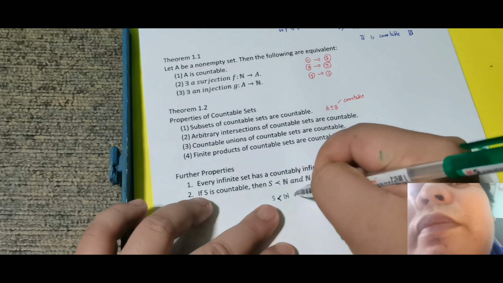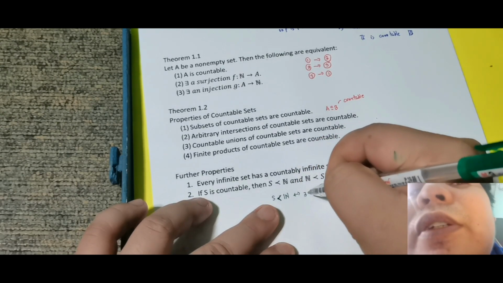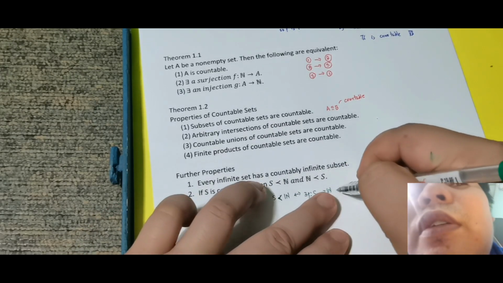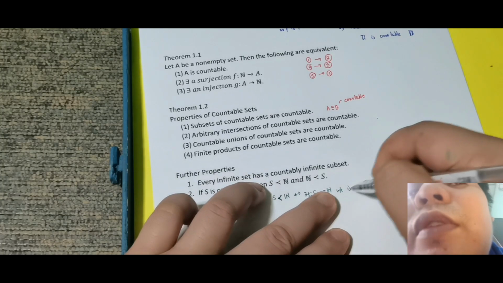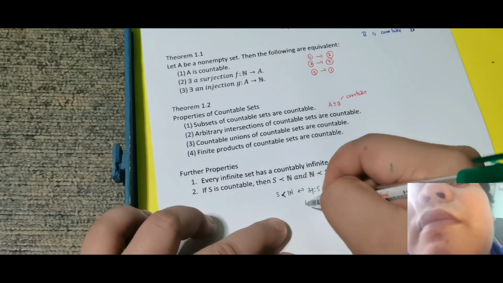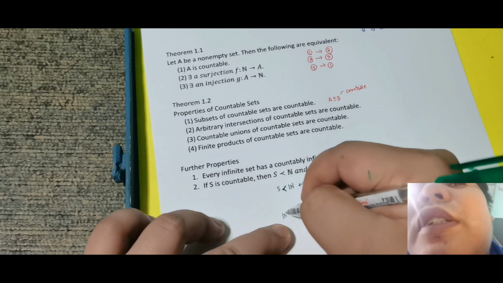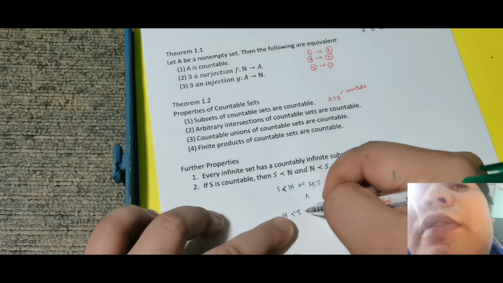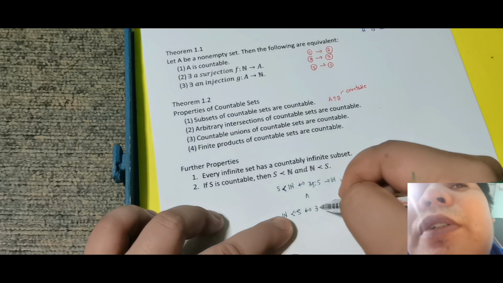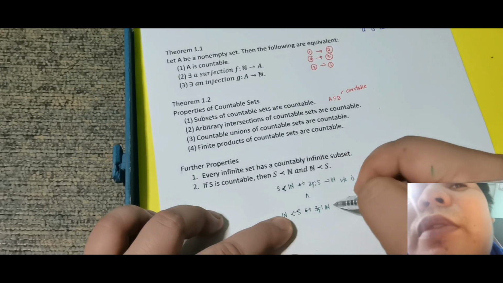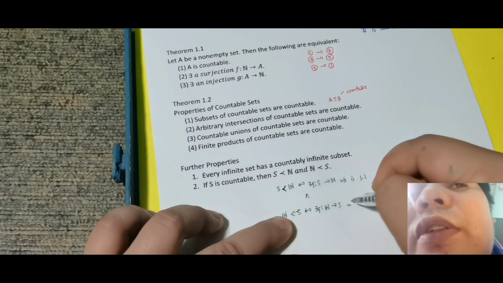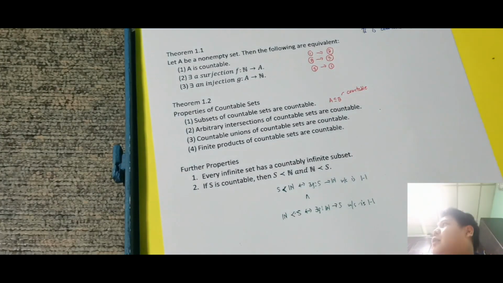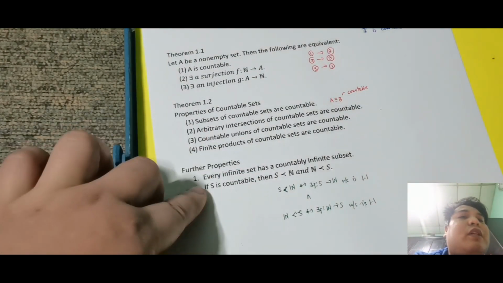This is if and only if there exists a function mapping from S going to natural number which is 1 to 1, and nagpakita ko ng natural number is strictly less than or equal to set S if and only if there exists a function mapping from natural number going to set S which is also 1 to 1.